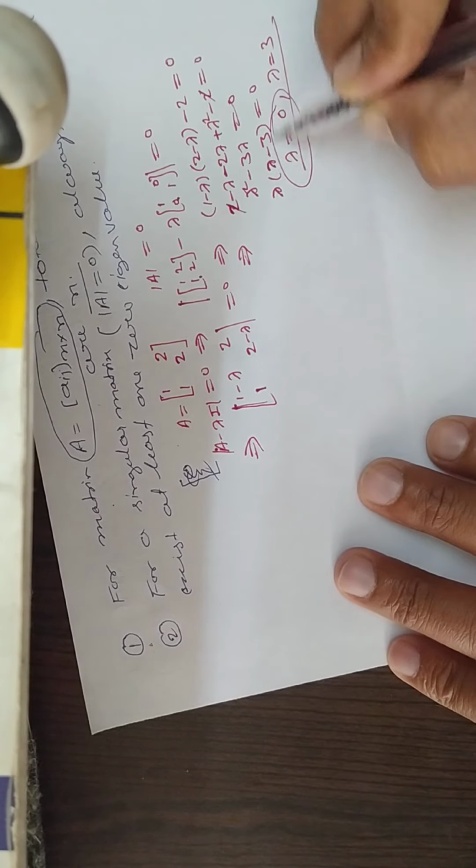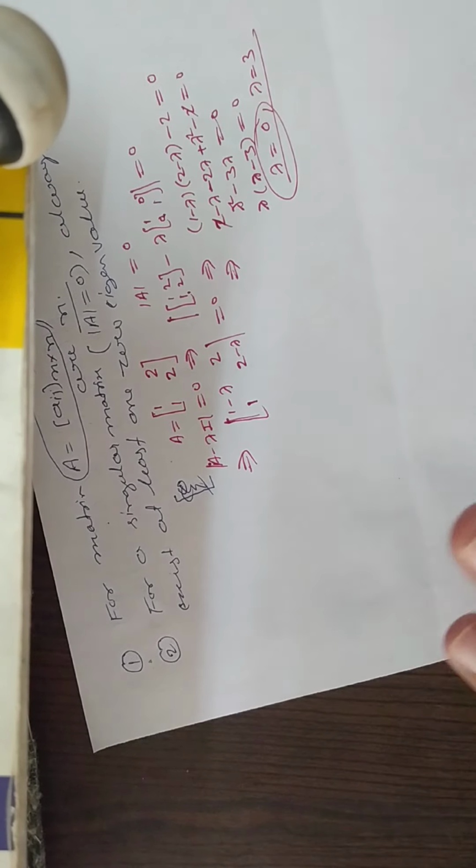So there is one eigenvalue that is 0. So the property is, if you have a singular matrix, then at least one eigenvalue of the matrix is equal to 0. We can have more than one eigenvalue of the matrix equal to 0, but the necessary condition is that at least one eigenvalue of the matrix is 0 if you have a singular matrix.